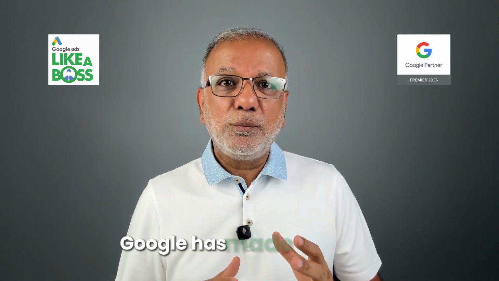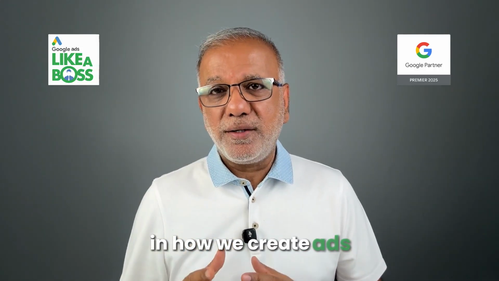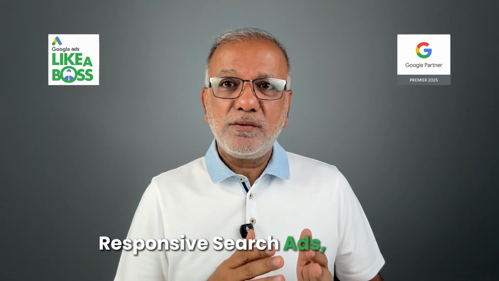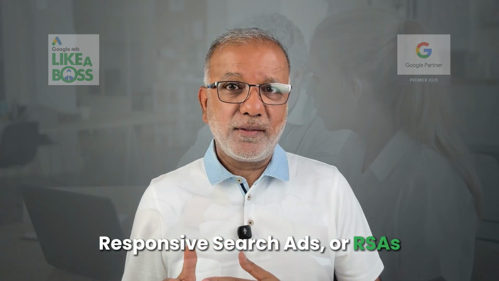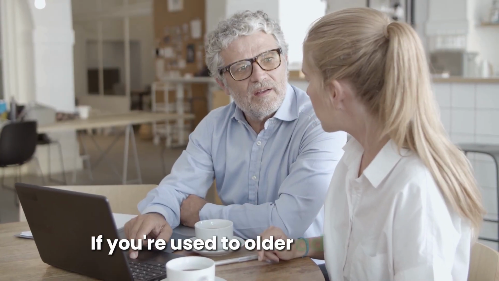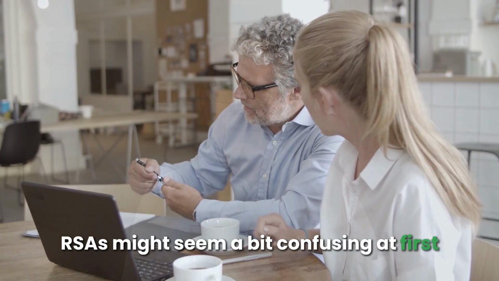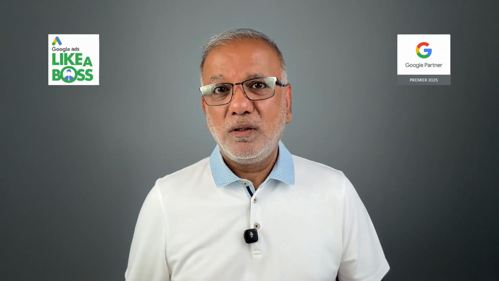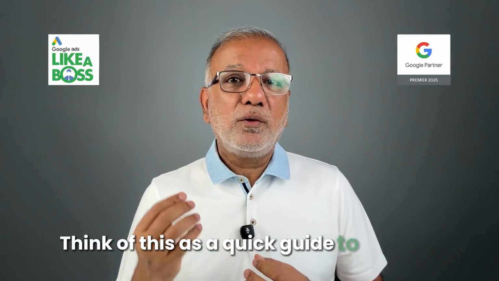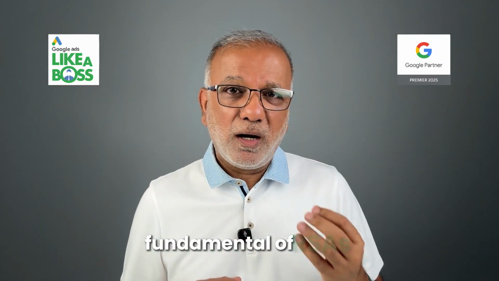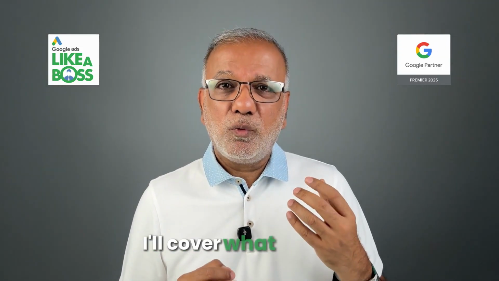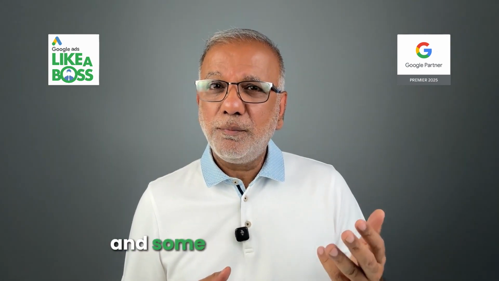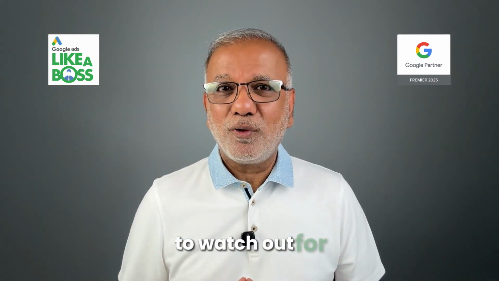Let's talk about one of the biggest changes Google has made recently in how we create ads: responsive search ads, or RSAs. If you're used to older ad formats, RSAs might seem a bit confusing at first, but understanding them is key to improving your performance on Google search. Think of this as a quick guide to the core fundamentals of RSAs. I'll cover what they are, how they work, and some tips and mistakes to watch out for.